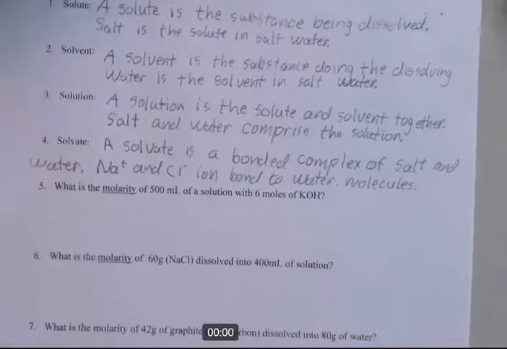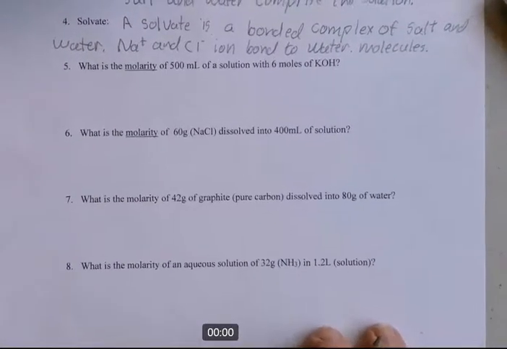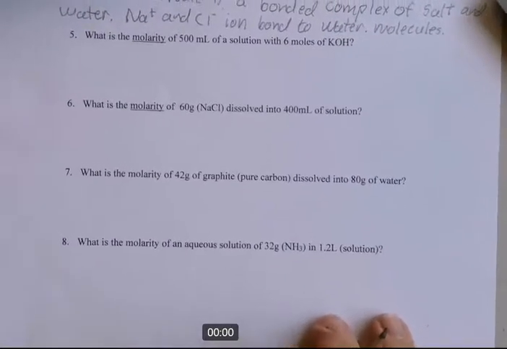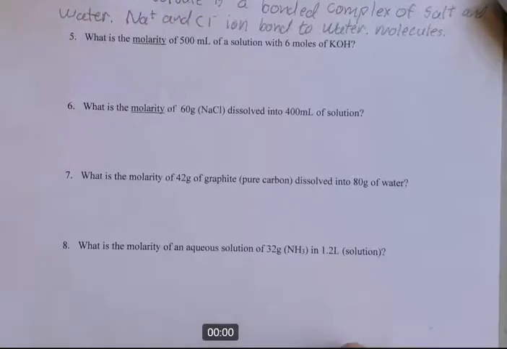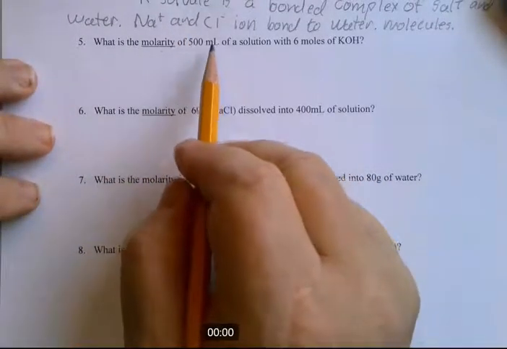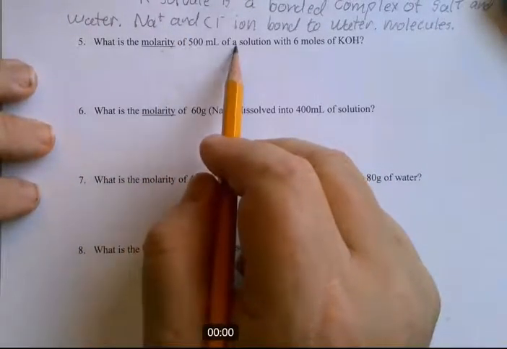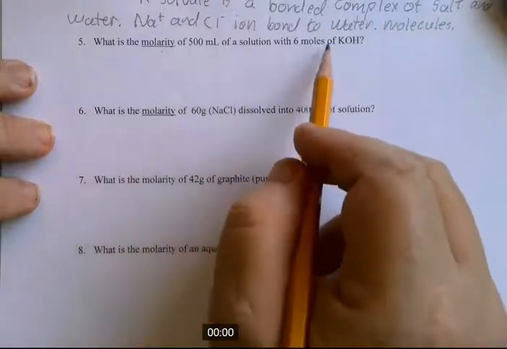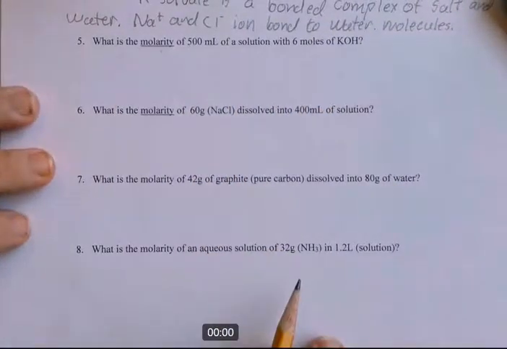Okay, now I'm going to give you a few number problems. I'm going to do every one of them for you, so stay with me. I'll show you how to do these. Okay, so we're going to do some calculations with molarity. What is the molarity of 500 milliliters of a solution with 6 moles of potassium hydroxide?